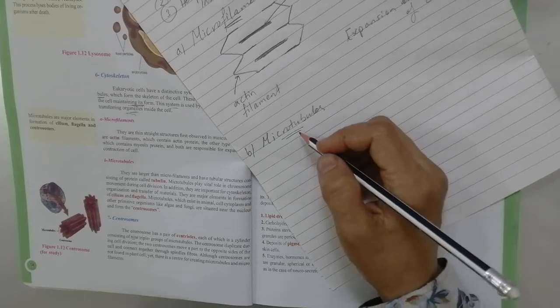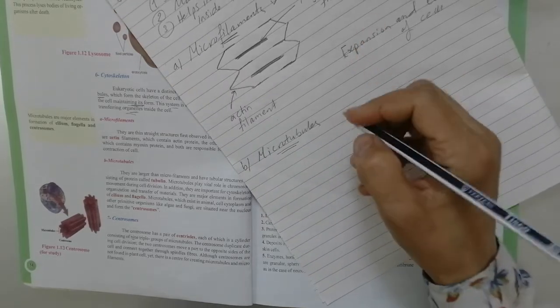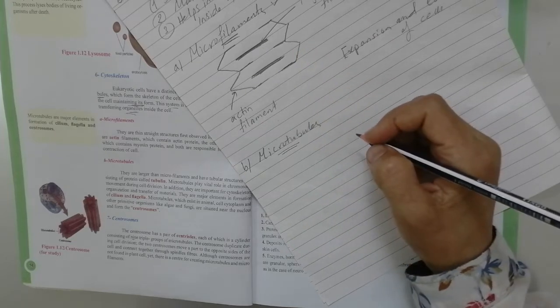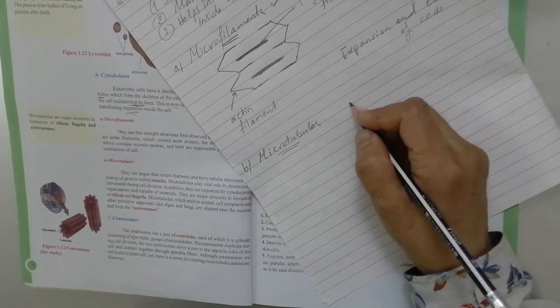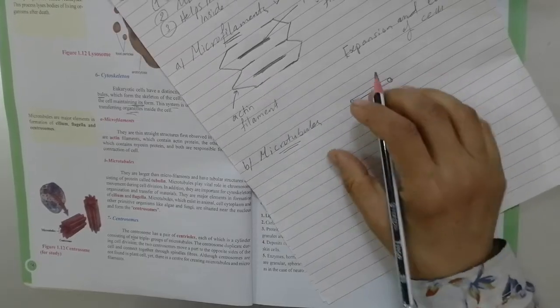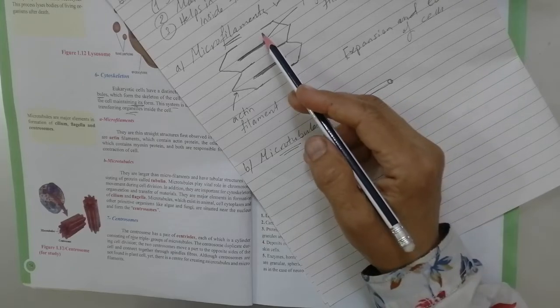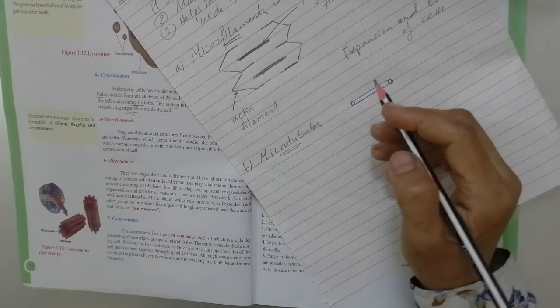Now we come to the microtubules. Microtubules are larger, so they are larger than the microfilaments, and they have tubular structures, while the microfilaments were straight structures.